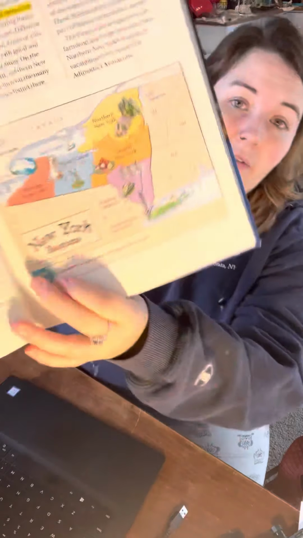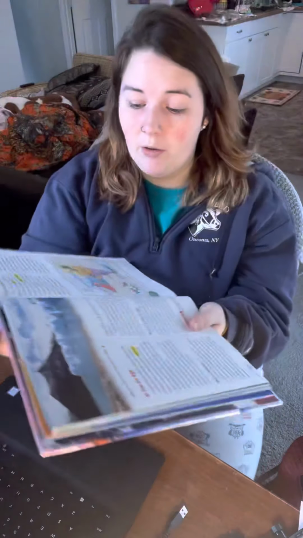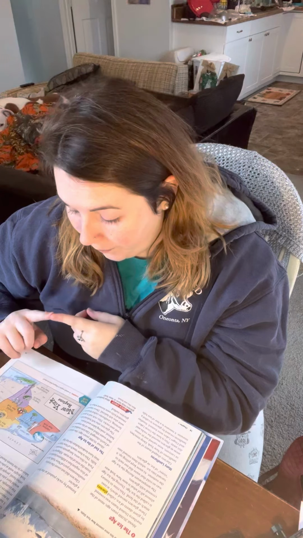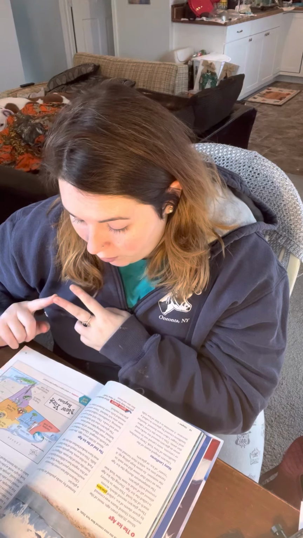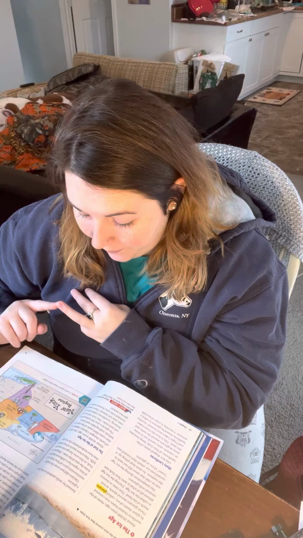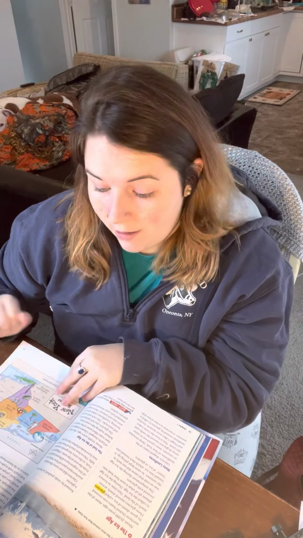If you look on page 15, you'll see the New York regions map. You could have written any of the following regions, and if you don't have them, go ahead and change that now. There's Northern New York, which is in yellow. Central New York, which is in orange. The Hudson Catskills, which is in purple. Metropolitan New York, which is in green. Finger Lakes, which is in blue, and Western New York, which is in red. Any of those you could have put down. I know there's only space for 4, so just make sure you change those if you don't have those.